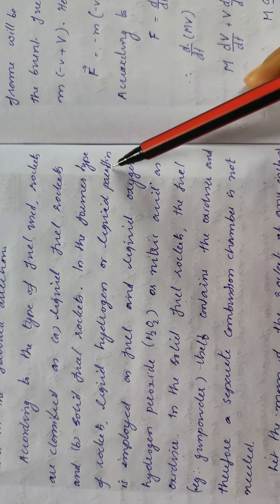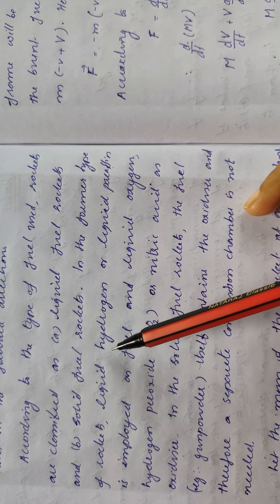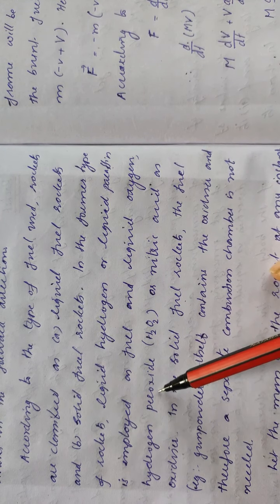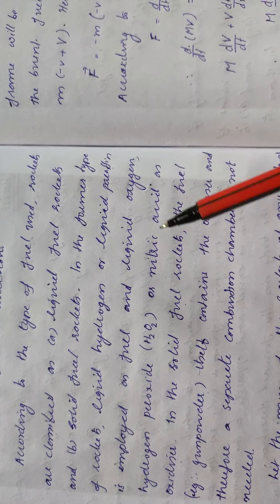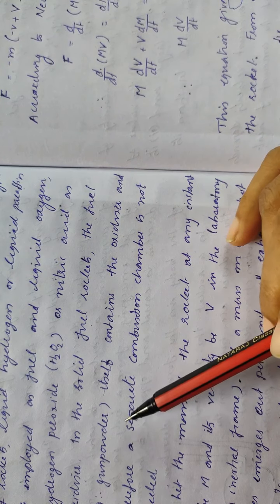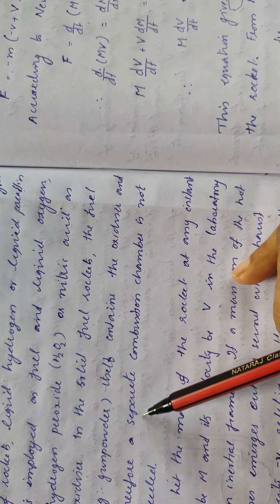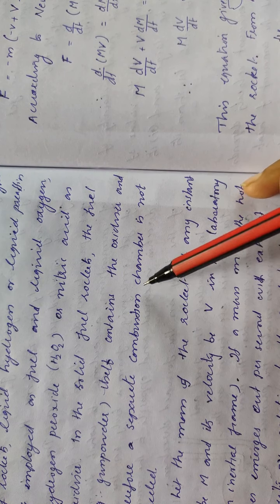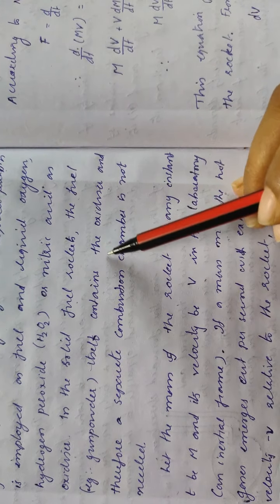In the solid fuel rockets, the fuel, for example gunpowder, itself contains the oxidizer, and therefore a separate combustion chamber is not needed.